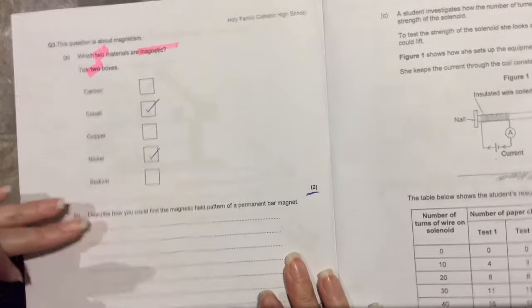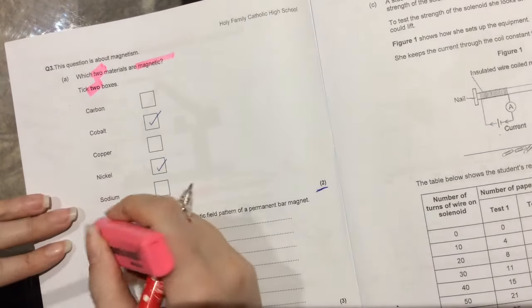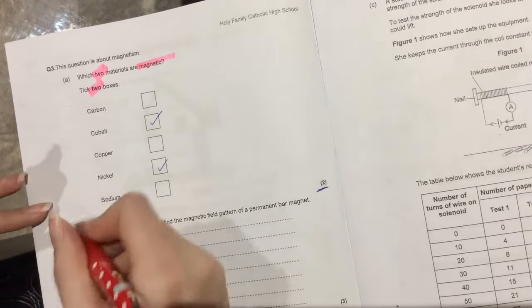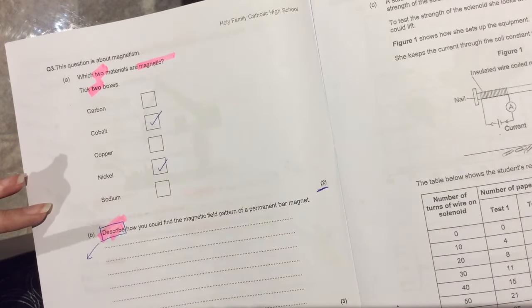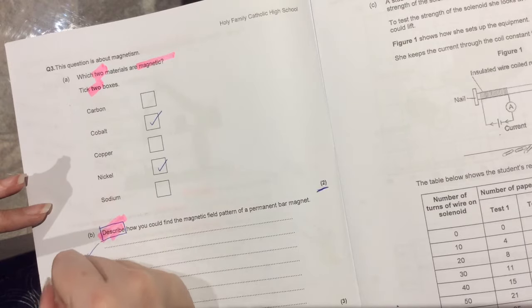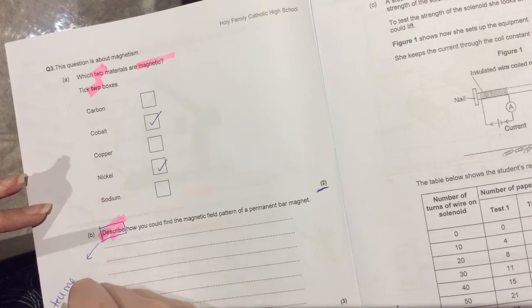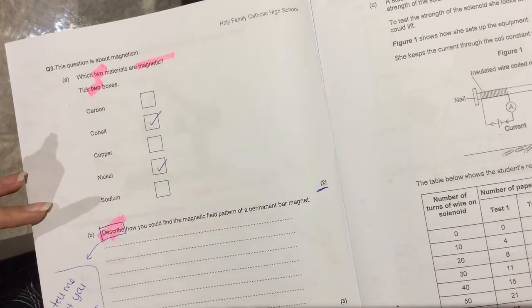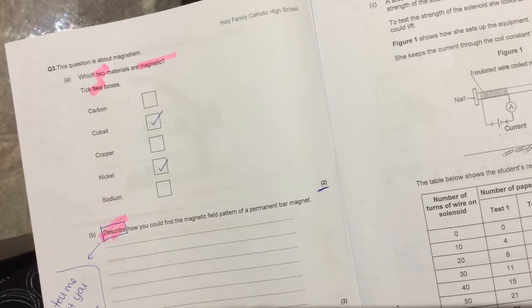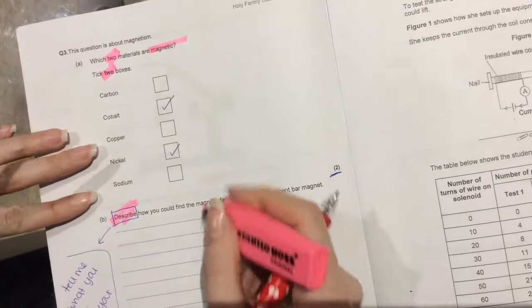Okay, this next one, it says describe. Now this is quite a good point. A description usually is something like, tell me what you see, or what you're doing. I don't care about why you're doing it or anything like that, it's just a simple, how do you do it? Tell me how you do it, tell me what you see. So we want the magnetic field of a permanent bar magnet.